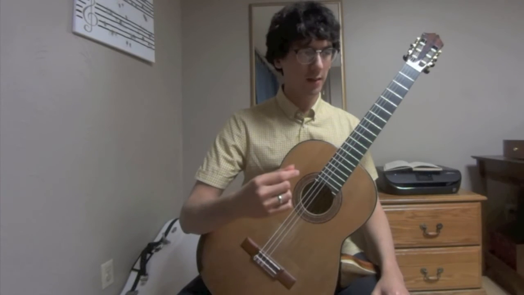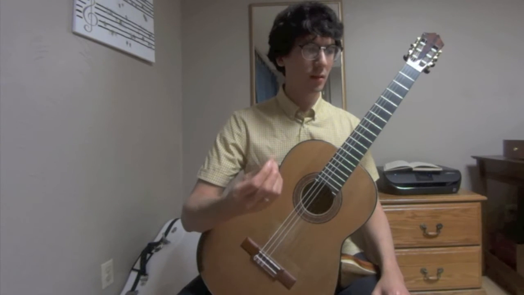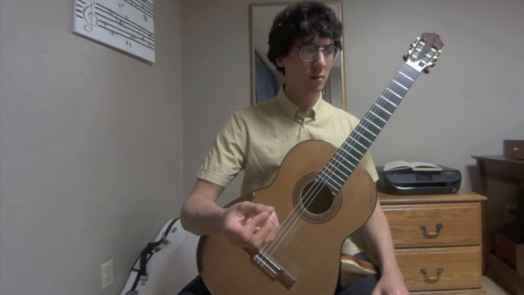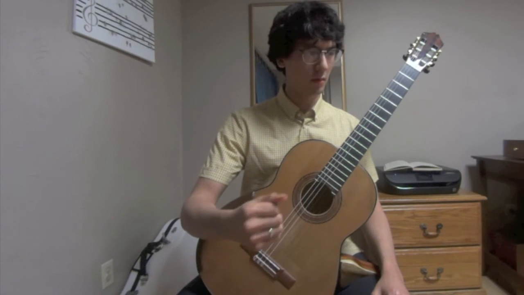And now 9/8, which is compound triple time. So I'm going to play 3 dotted crotchets, and then I'm going to play eighth notes, and then 16th notes.